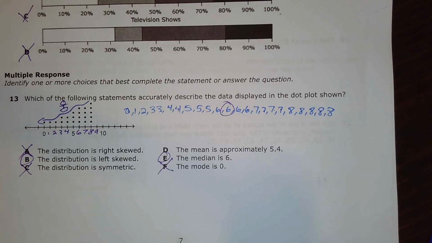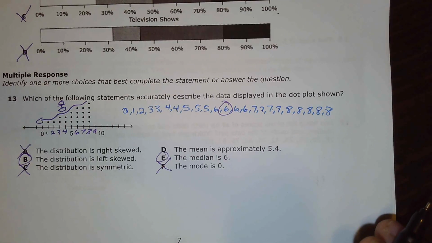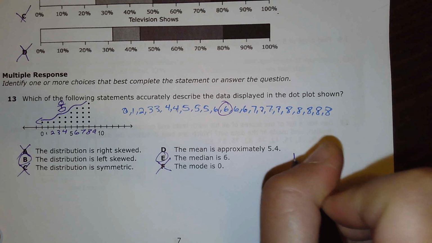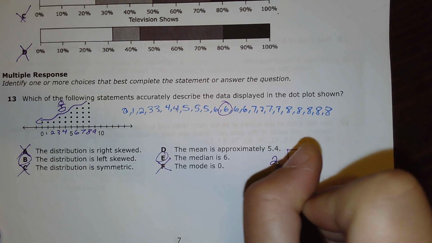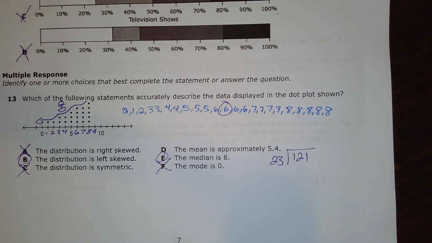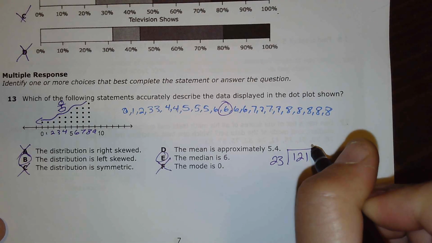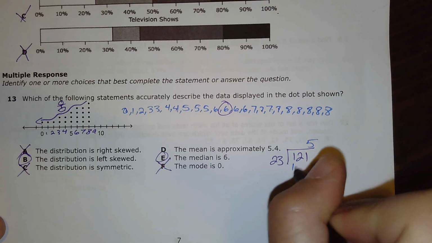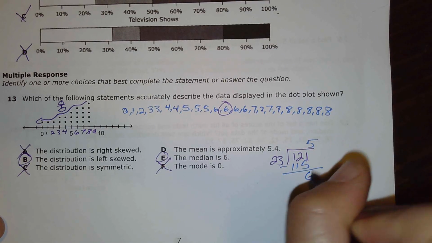Okay, the mean. For the mean, you would have to add all of this up and then divide it by the amount of numbers that we have. I believe when you add all this up, you're supposed to get 121, and there are 23 data points. So that should fit in about 5 times. That's going to give you 115. Difference here is 6.